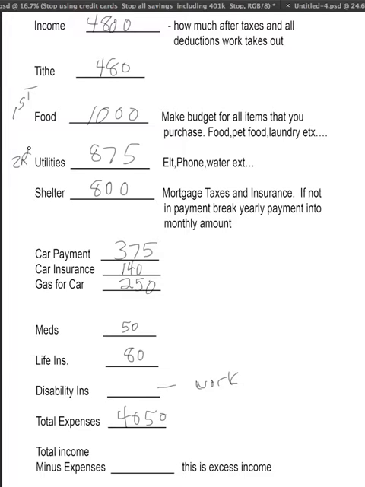So the first thing we pay is food. Second thing is utilities. Then you have your shelter. And then this right here is your transportation. That's what has to get paid. That's the order that they get paid to. So that's the first thing. Now, when we take a look at this with $4,800 income and we take that out, that means that they have $750 in excess income.